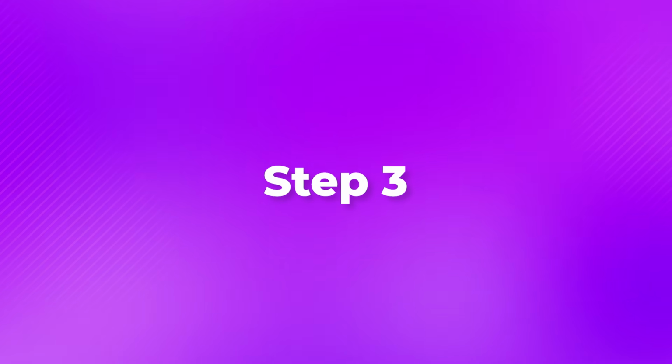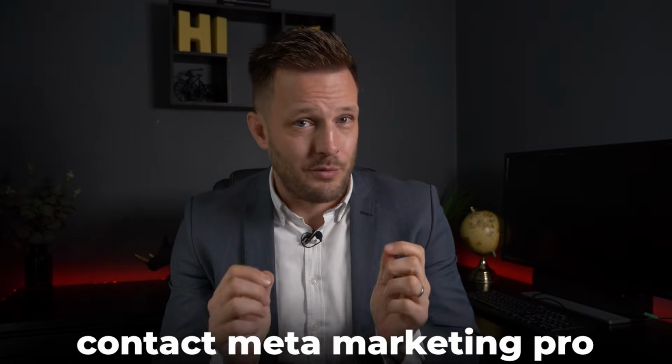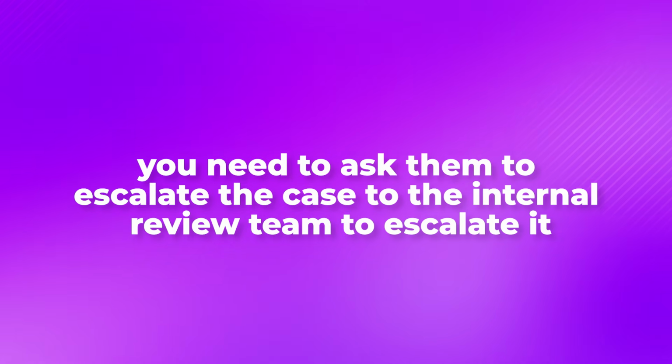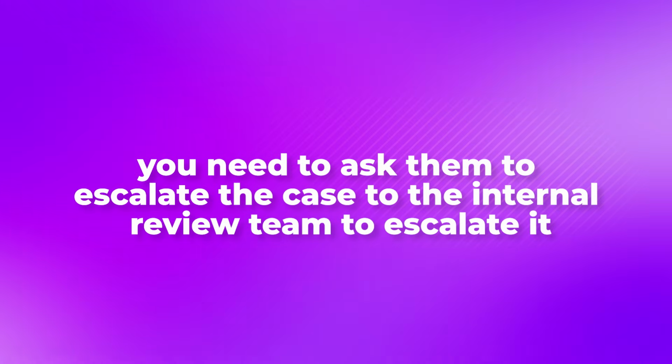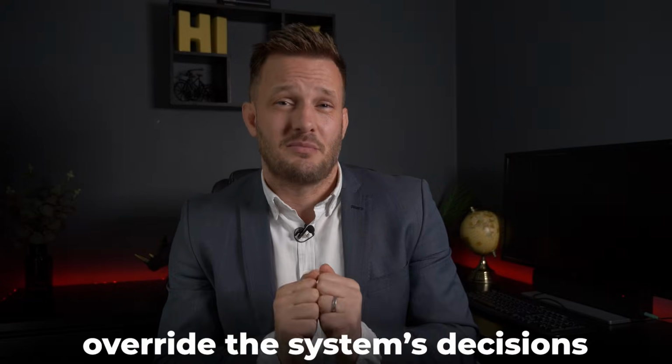Now, step 3 is to contact your Meta Marketing Pro if you have one. If you don't have one, this step isn't available to you, but if you do, get in touch with them as soon as possible and explain the situation. Importantly, just like with the support team, you need to ask them to escalate the case to the internal review team. I can't stress that enough. These are the actual people in Meta who can override the system's decisions.